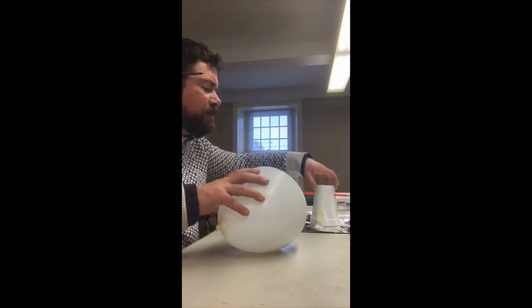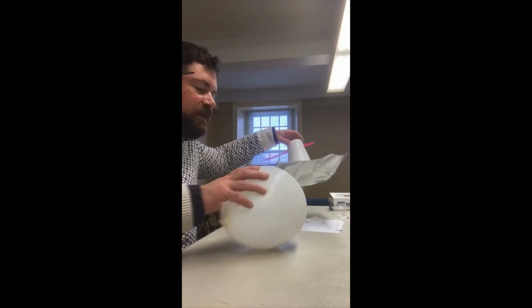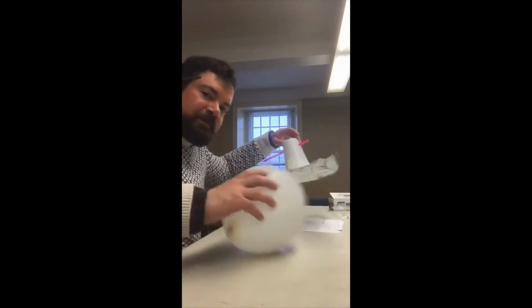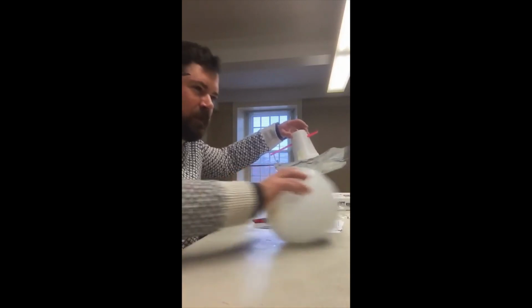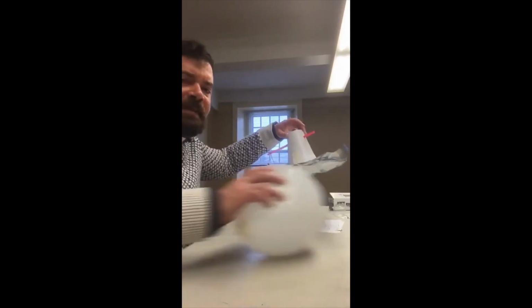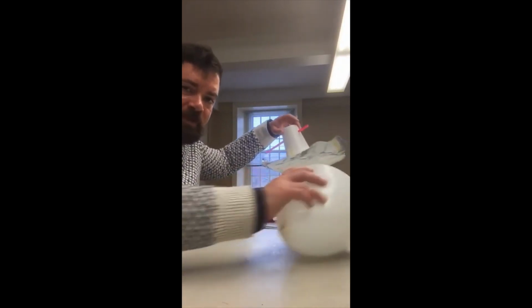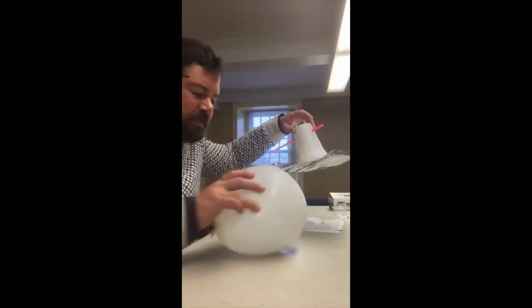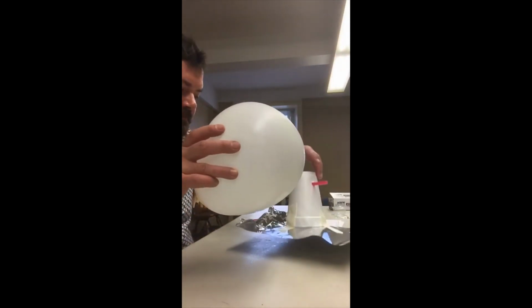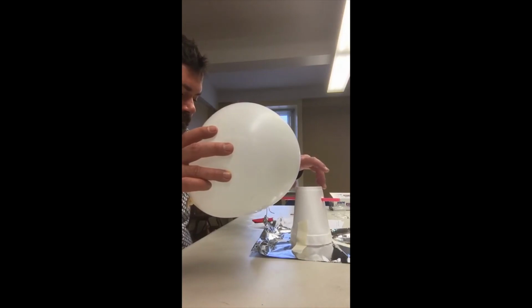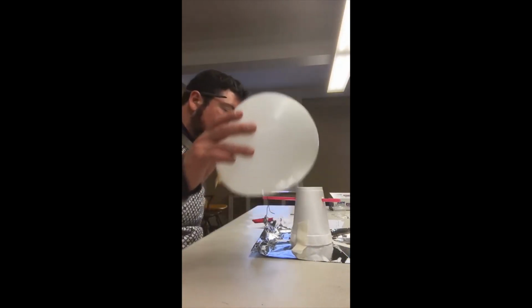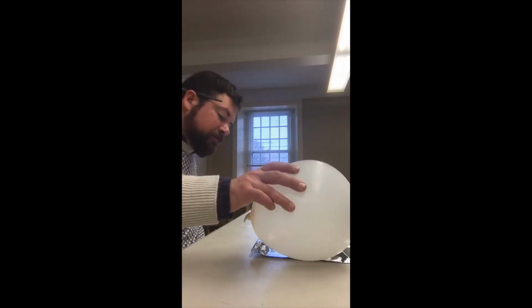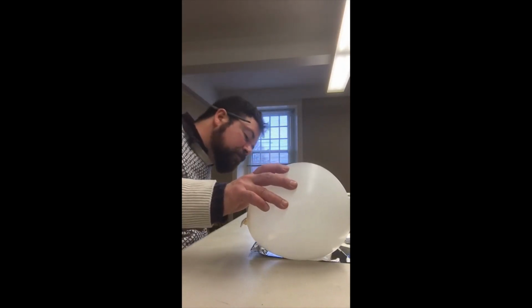Oh, you know what? That's not going to work because this is sitting on the table. Let's try this. Quite possibly just too many things are touching the table for this to build up very much electricity. So let's find out. Let's try the balloon. No.